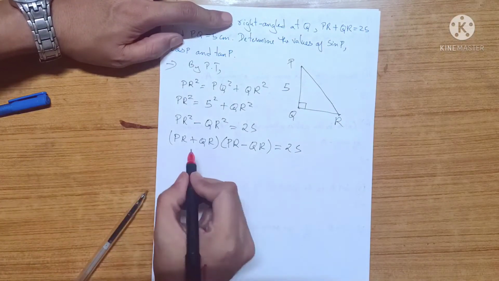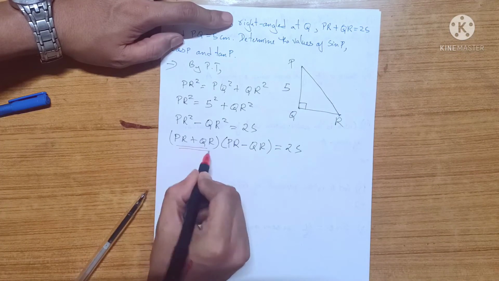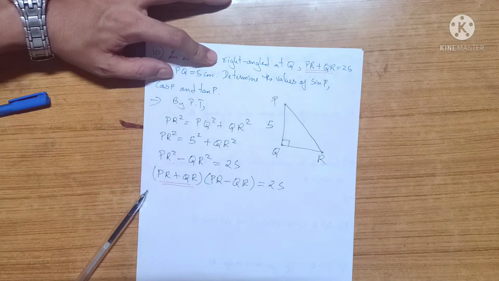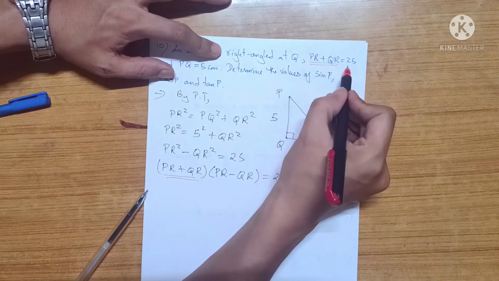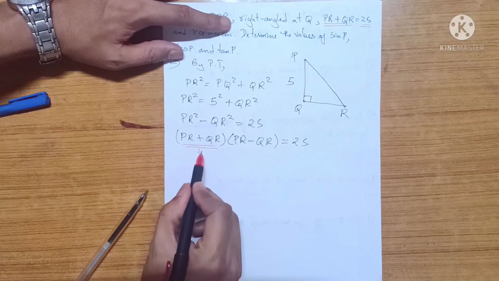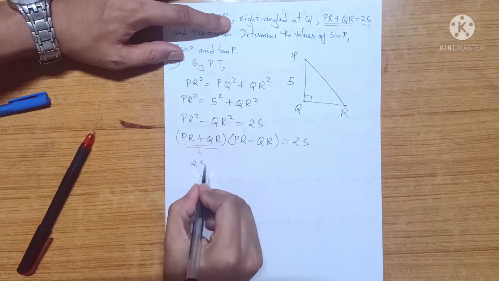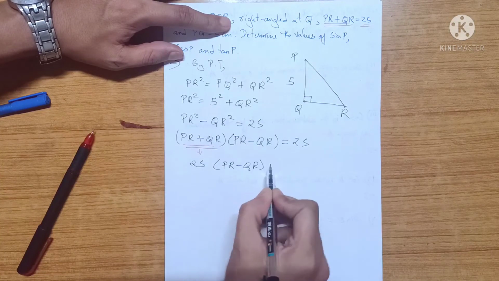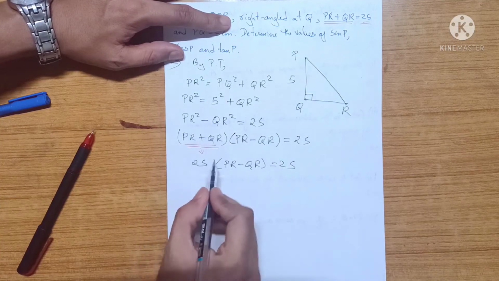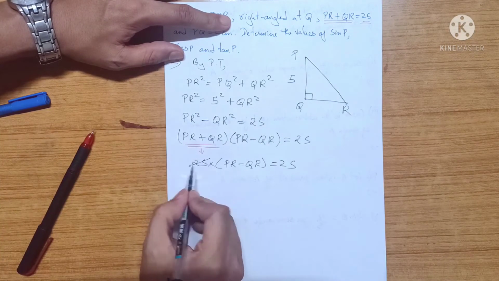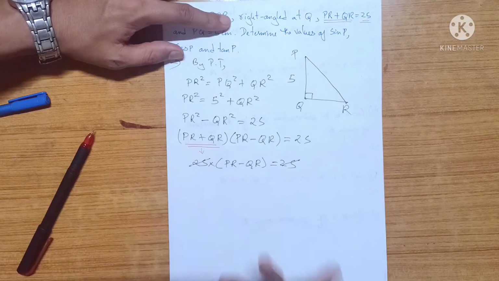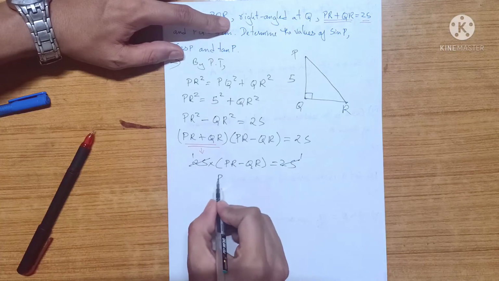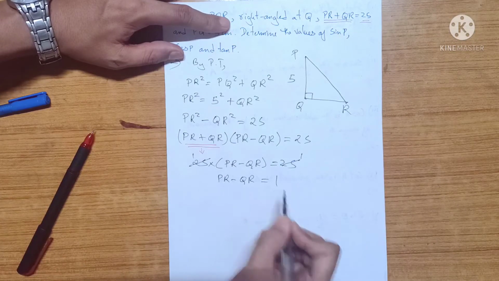But when you're writing like this, what you'll notice is that here something is written which is PR plus QR, and here also the same thing is written, PR plus QR. So since PR plus QR is 25, instead of PR plus QR, can I write 25? Yes. So we're left with this PR minus QR. And since this is multiplication, I can literally cut this and this. 25 by 25 is 1, and 1 into anything is same, so PR minus QR equal to 1.